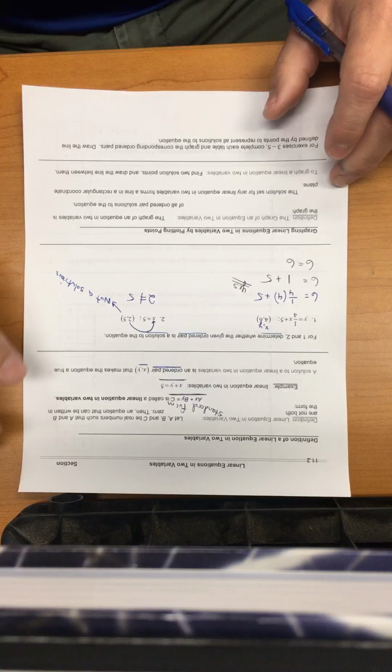So remember, this is x and this is y, so we get 6 equals 1/4 times 4 plus 5. And now we do some pretty easy order of operations. 1/4 times 4 is 1. 6 equals 6, so the answer would be yes, this is a solution.